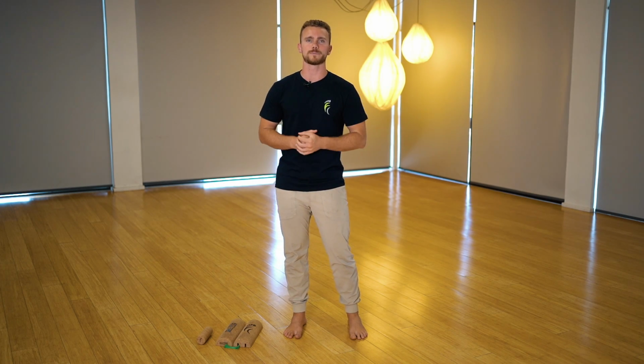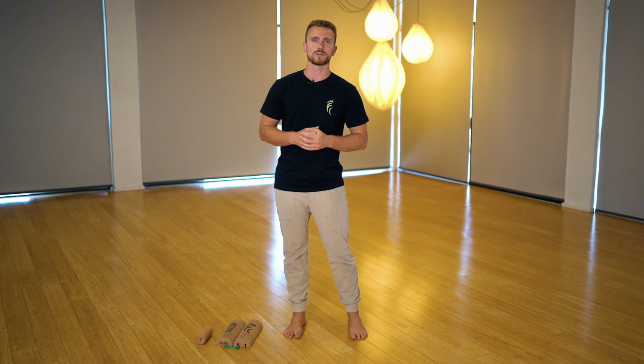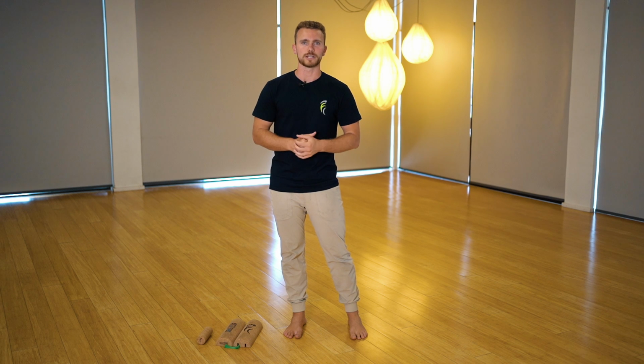So for our foot assessment, we'll be checking in with 4 key aspects of foot function, which includes our toe splay, our toe extension, our midfoot mobility, as well as our plantar flexion strength. So we'll go through each of those now.